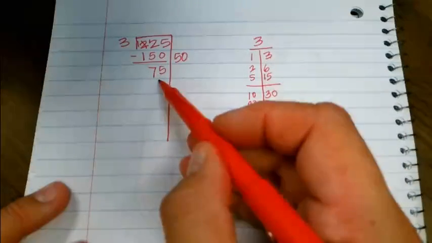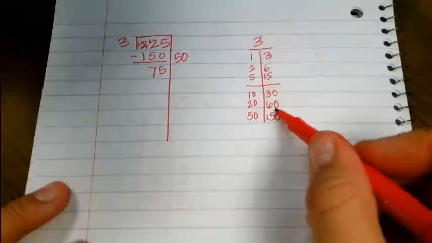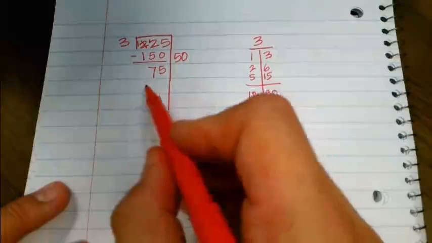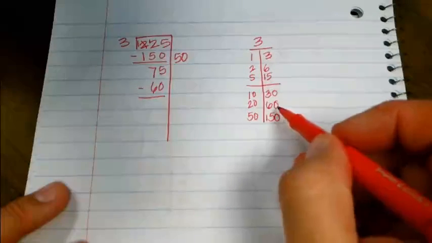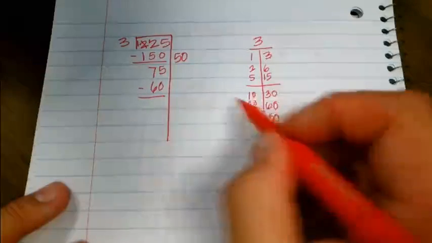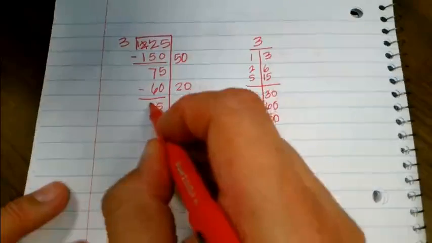Now I'm going to find the closest thing I have to 75 without going over. That is 60. So I'm going to write 60 down. I'm going to subtract 60. To get 60, I multiplied by 20. 5 minus 0 is 5. 7 minus 6 is 1.